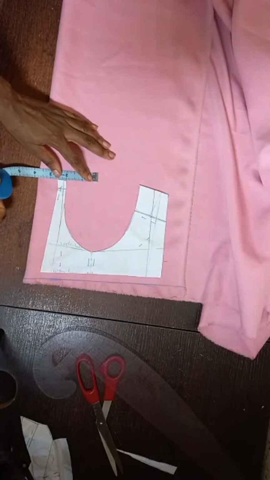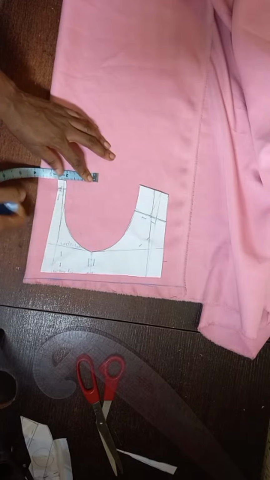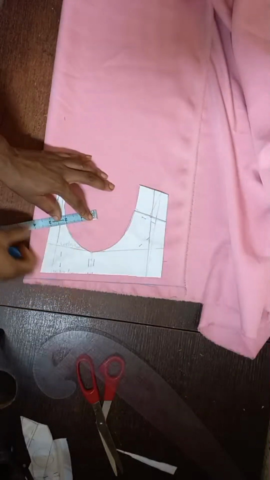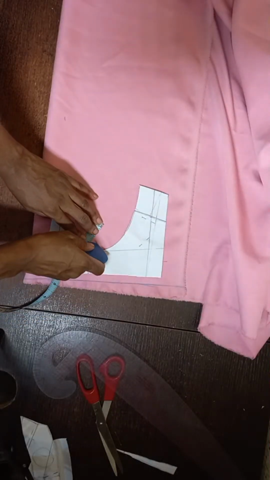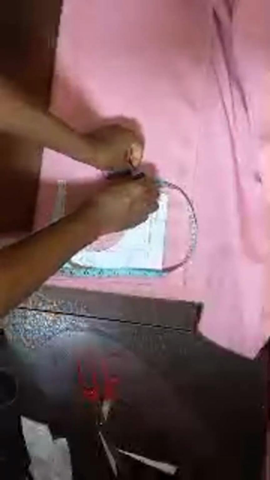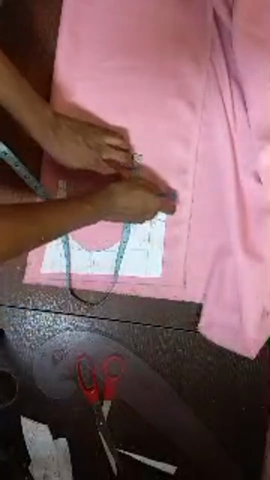I'm just going to follow the shape as I go. I'm also going to add sewing allowances around here, also 0.5.